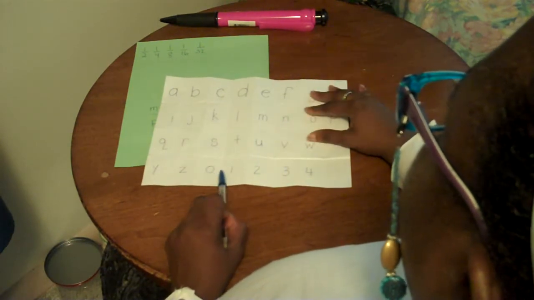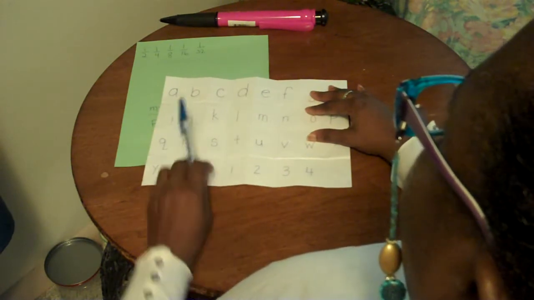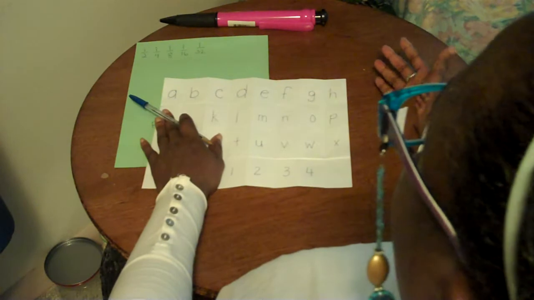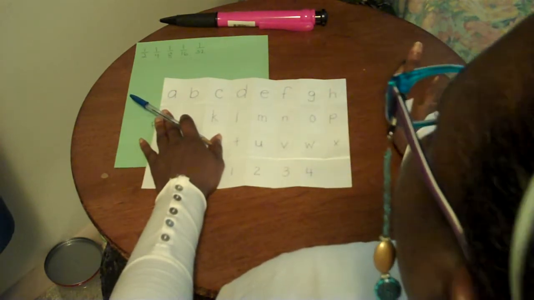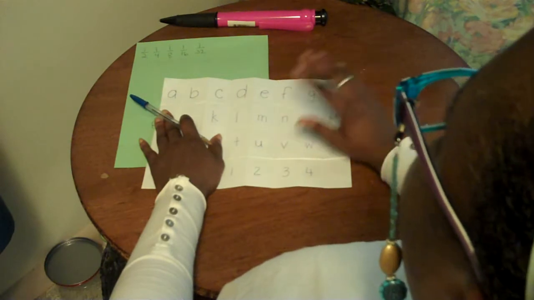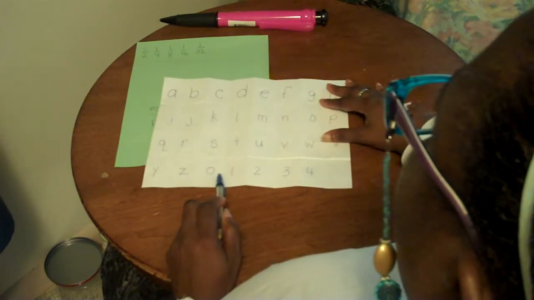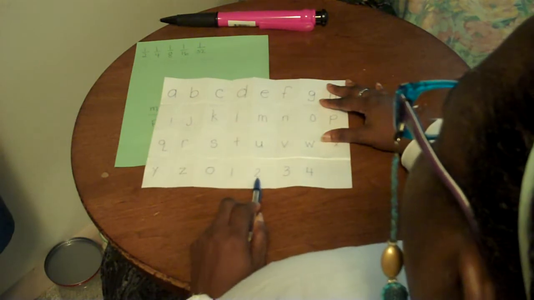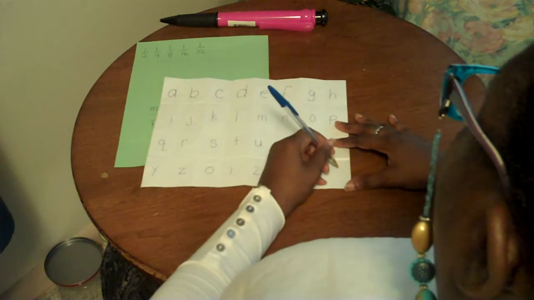And the reason being is because 10 is a 1 with a 0. But if you forget the 0, you won't be able to write the number 10. You won't be able to write the number 100, 1,000, etc. So always remember 0, 1, 2, 3, 4, 5.